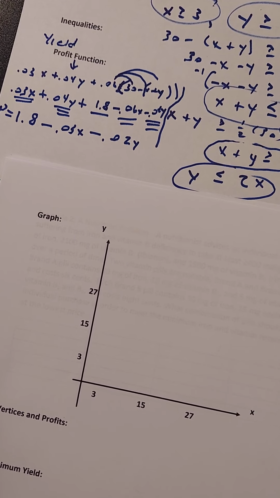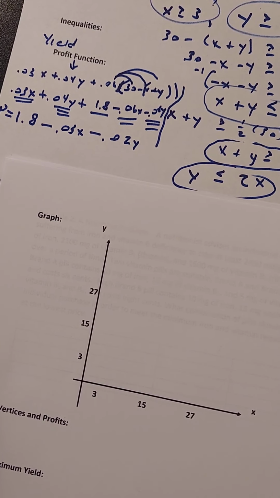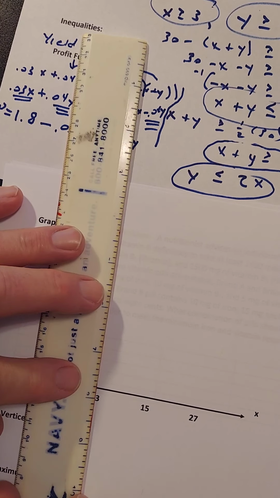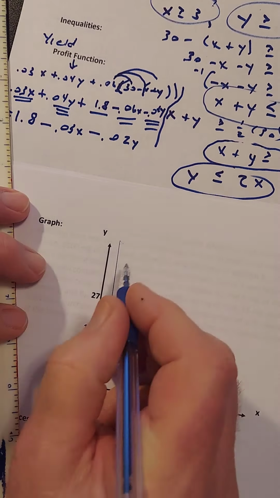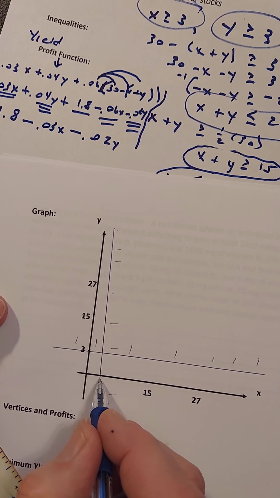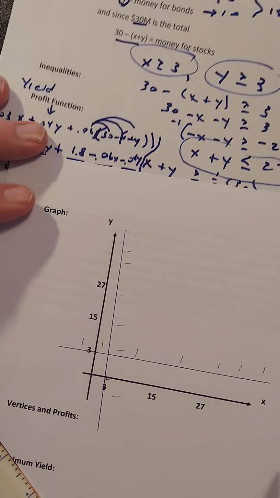We'll get my straight edge out. Okay, so first of all, x has to be greater than or equal to 3. So we'll just draw this. If x is greater than or equal to 3, that would be all of those. And if y is greater than or equal to 3, that's all of those.